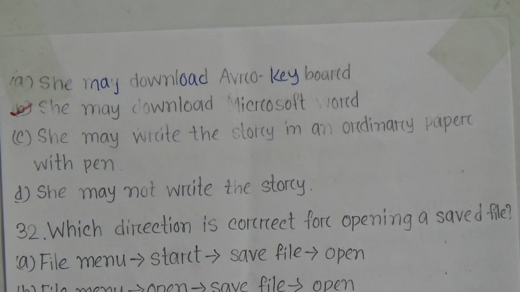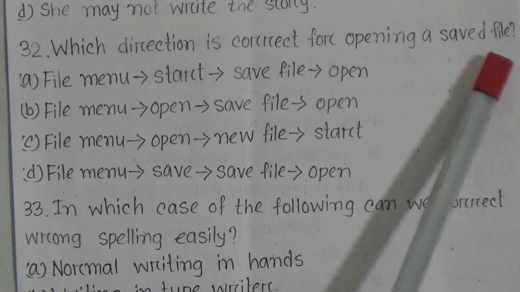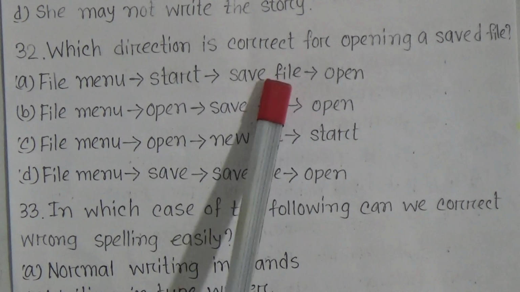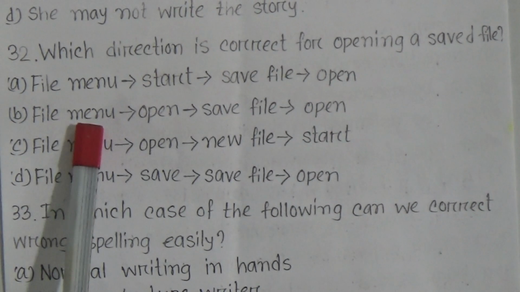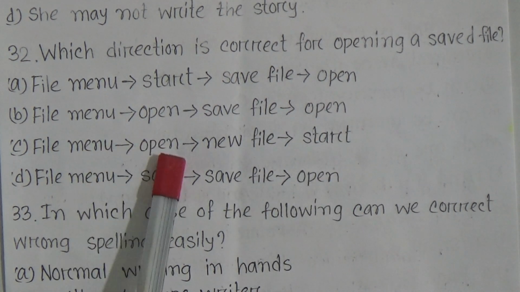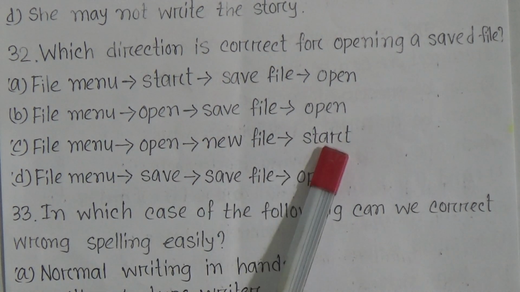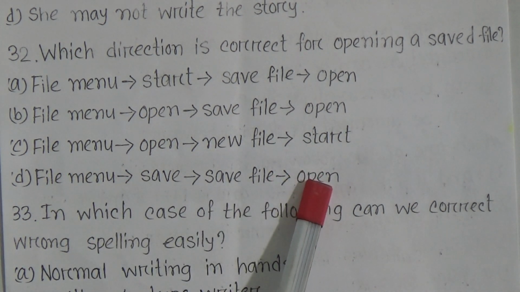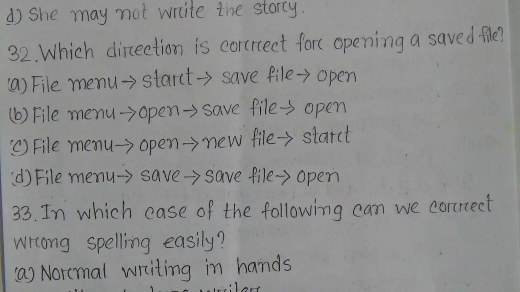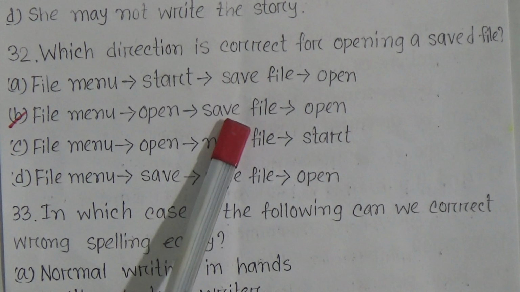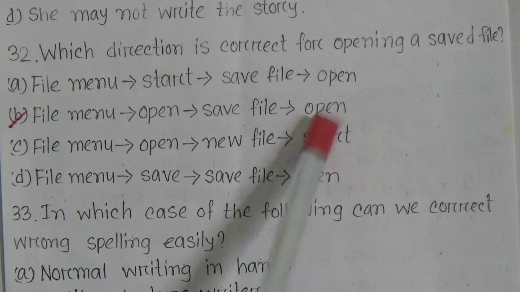Now come to question number 32. Which direction is correct for opening a saved file? Option A, file menu, start, save file, open. Option B, file menu, open, save file, open. Option C, file menu, open, new file, start. Option D, file menu, save file, open. So here the correct answer will be option B. First file menu, then open, then save file, and after that open.